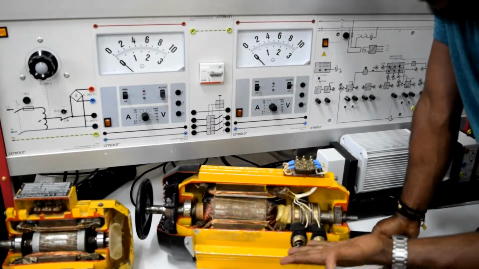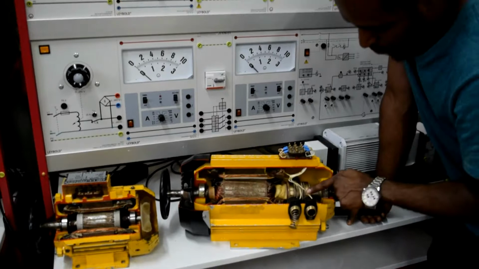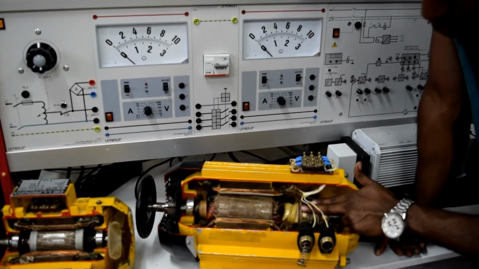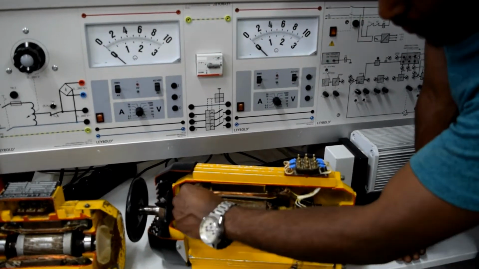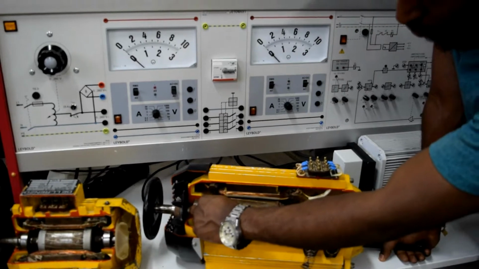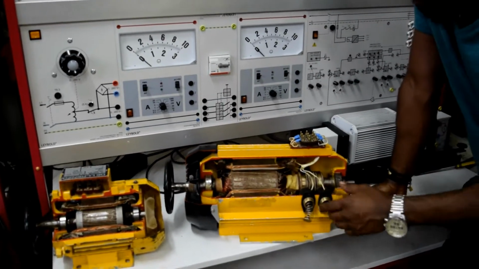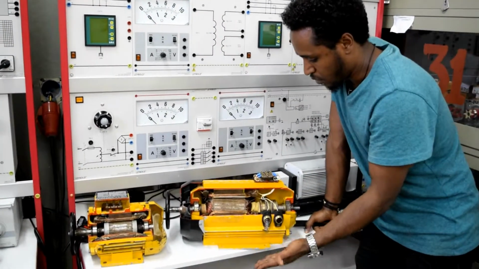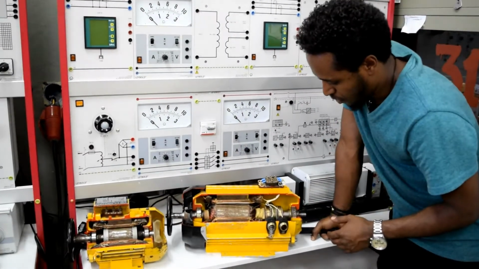But at normal running condition, the phase wound acts like a squirrel-cage one. That means if we short these slip rings together by using a short circuiting device, that means on this side is short and the other side is also star connected. So both sides are shorted. That means it acts like a squirrel-cage one. So under normal running condition, the phase wound acts like a squirrel-cage induction machine.